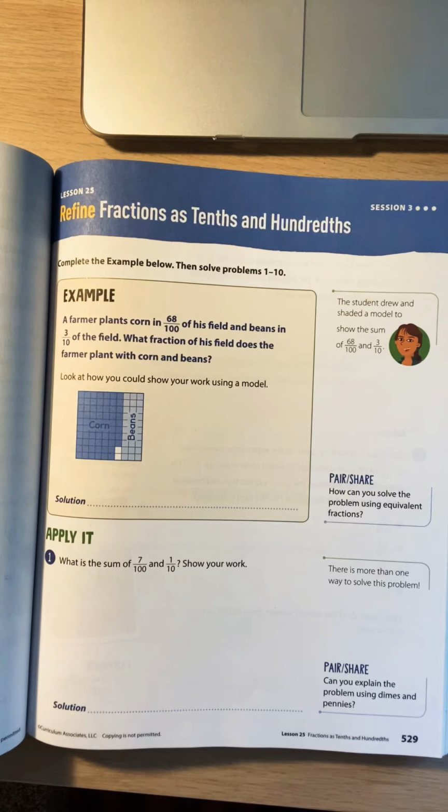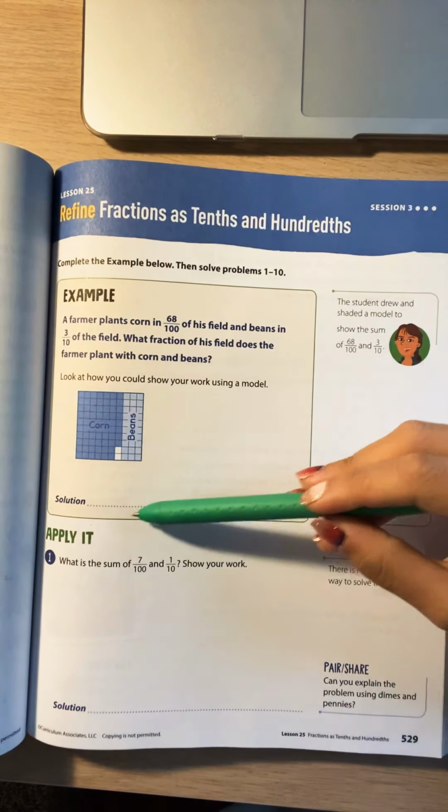So if you haven't done that already, I would suggest pausing the video, doing that first, and then checking your answers with the video. But here we go. So the example problem you had to solve, there's no solution there.